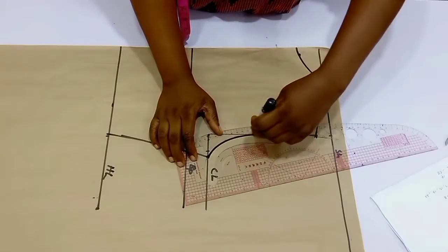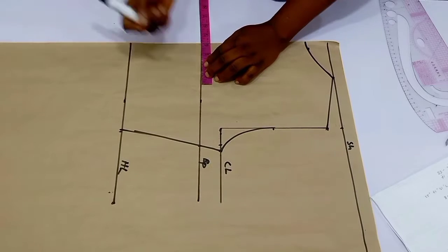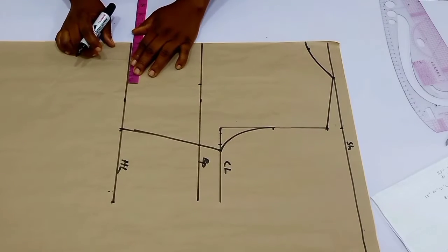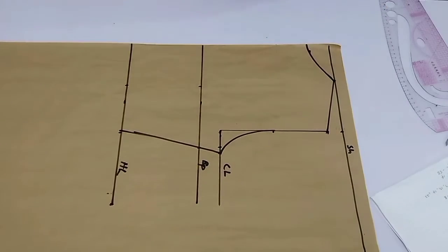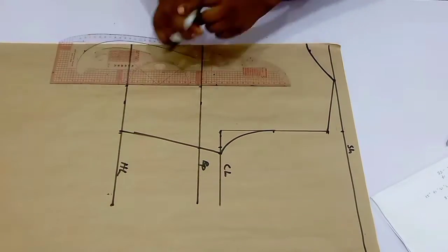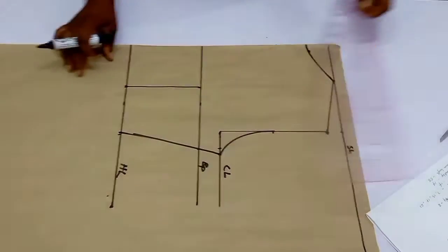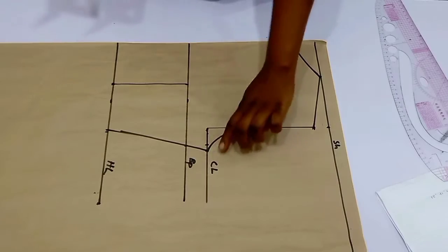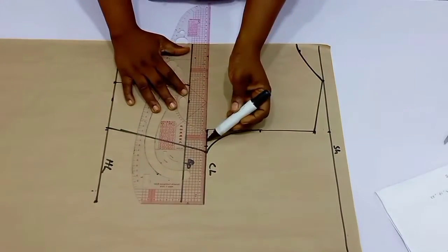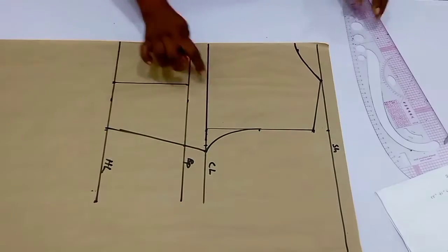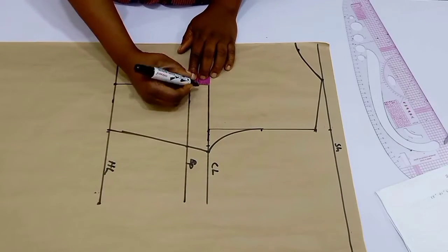Now once you are done with this, next is from the folded part of your paper, you're going to have to come in by 4 inches, which is for my client's nipple to nipple measurements. Whatever it is that you have for yours, go ahead and mark that out. And now once you are done with that, next step is for you to come down from the chest line by 1 inch. That is usually where our dart for the back starts from.